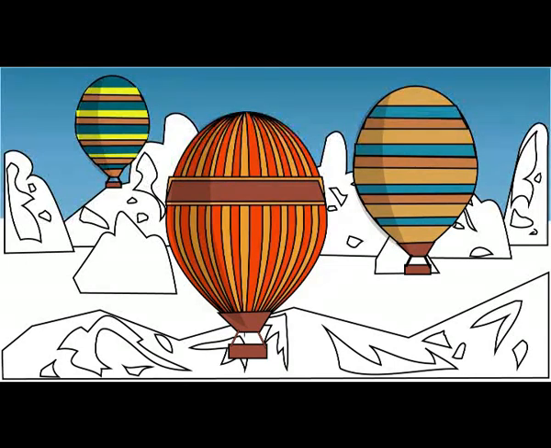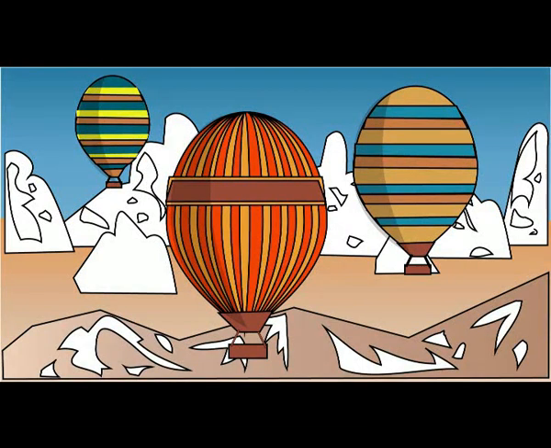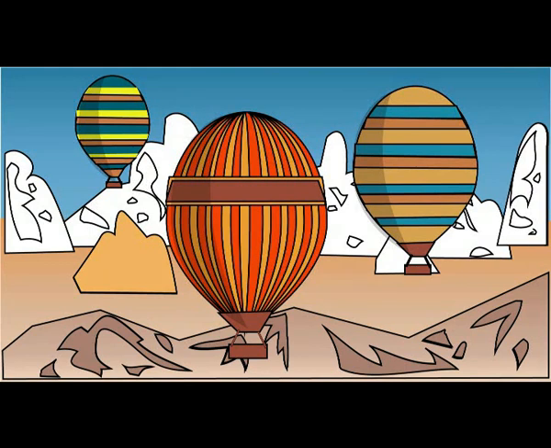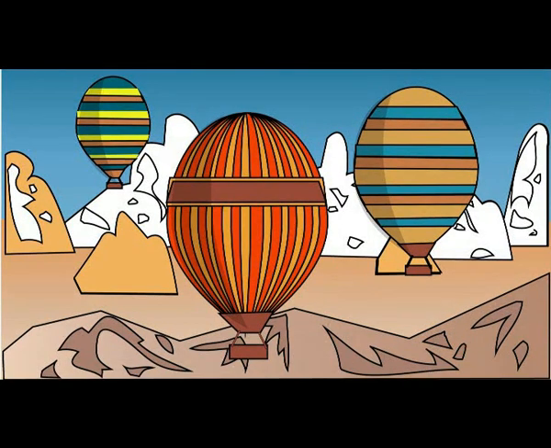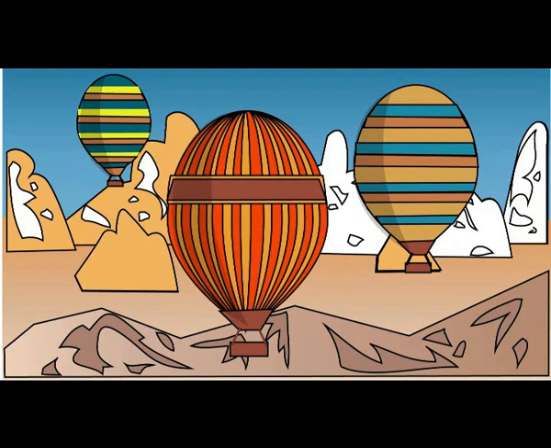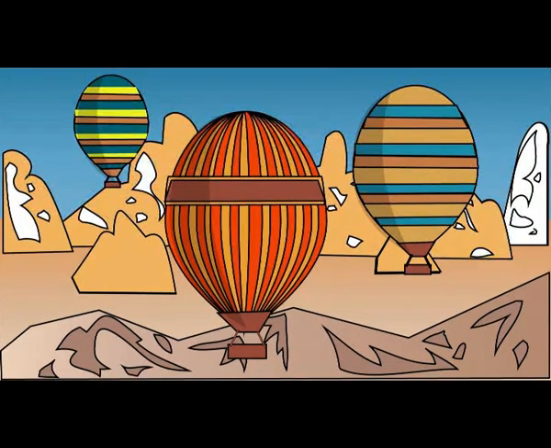Now let's do the background. We use some color for the background. Very nice, right? You can use any color, kid. Any color you like. There we go. What a British scene.